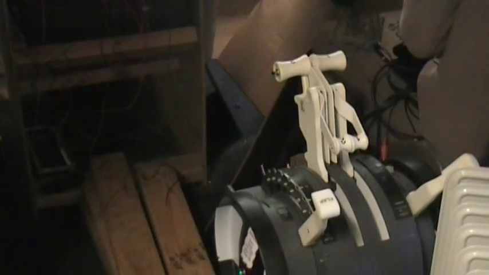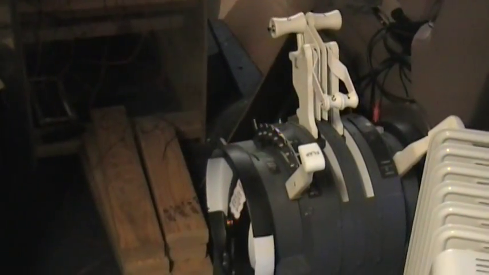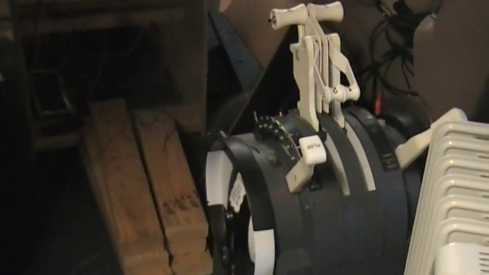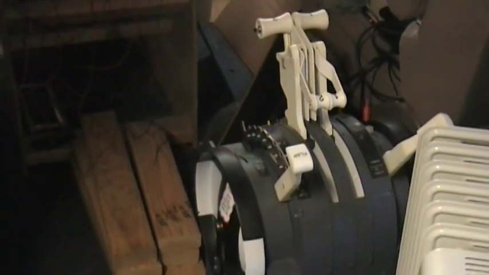So if anybody has that throttle quadrant, please, if you're willing to help me out, give me a call, drop a line, let me know. I'd really appreciate it. I understand people put money into it and are maybe kind of iffy about giving it away, but if you would, I'd really appreciate it.